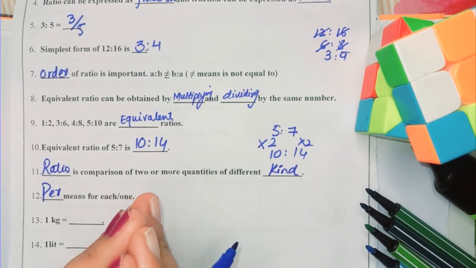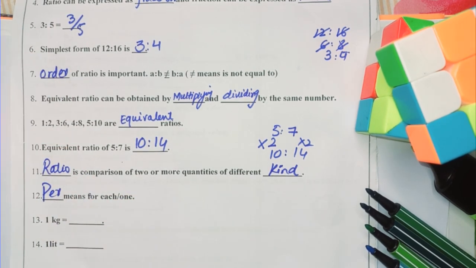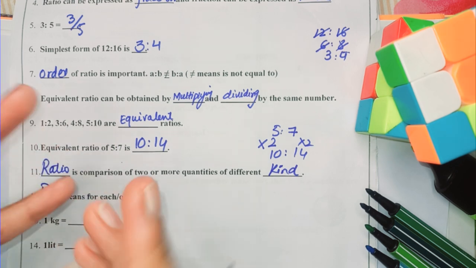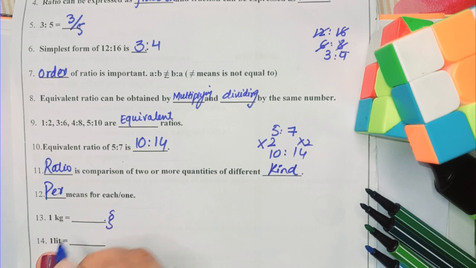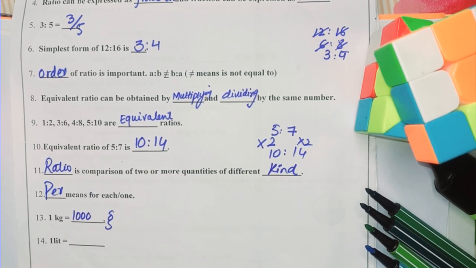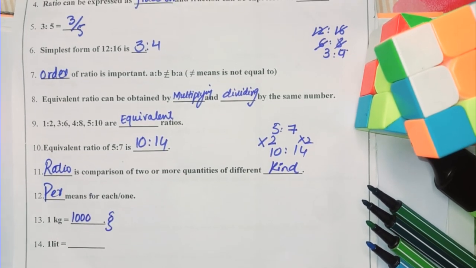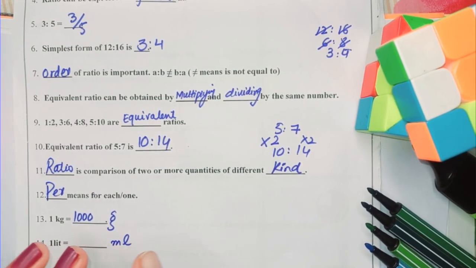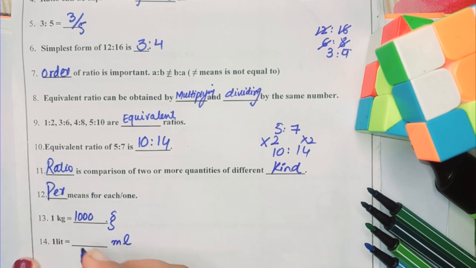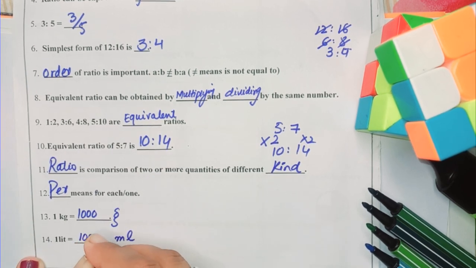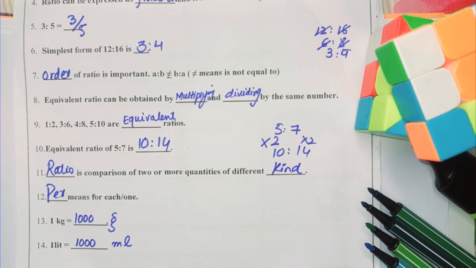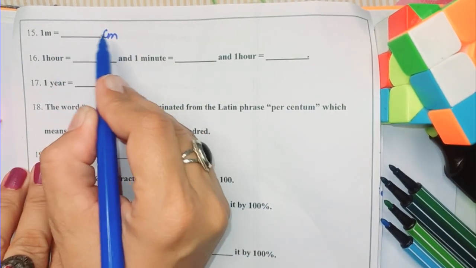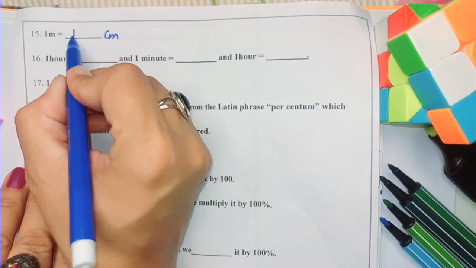Okay, now we have some conversions. Dear students, do you know 1 kg equals 1000 gram? Very right. Then we have 1 liter equal to 1000 milliliter. The next is 1 meter equal to how many centimeter? 100 centimeter.